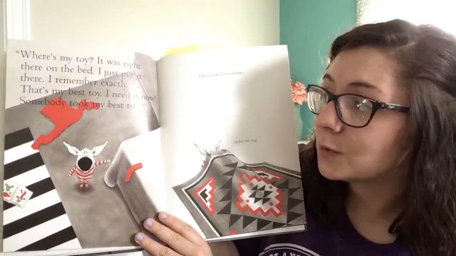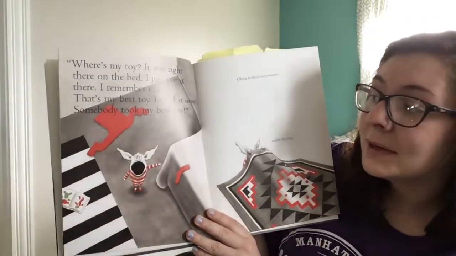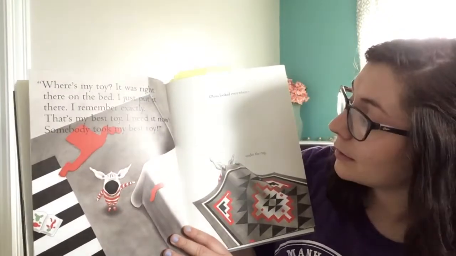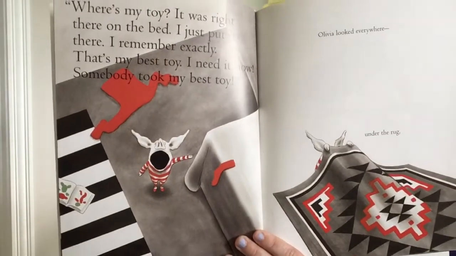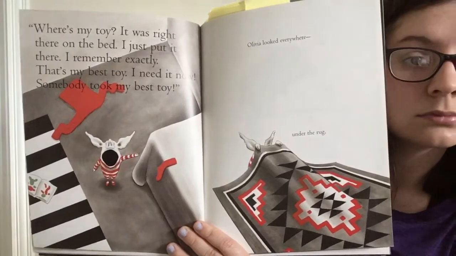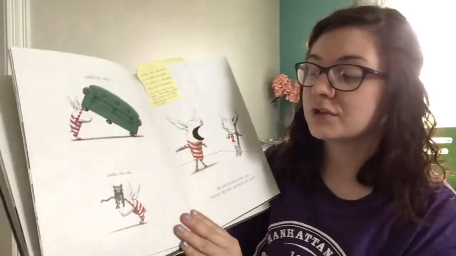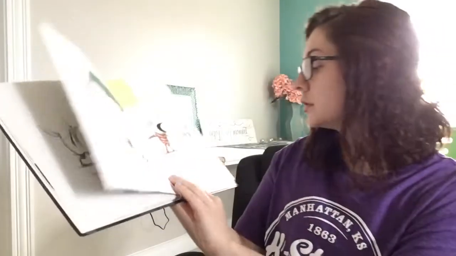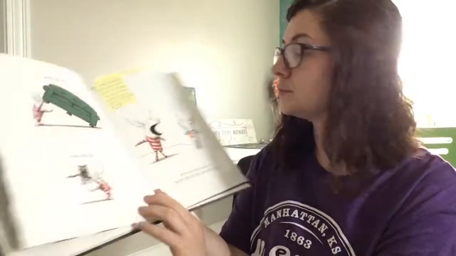"Where's my toy? It was right there on the bed. I just put it there. I remember exactly. That's my best toy. I need it now. Somebody took my best toy." Olivia looked everywhere. Under the rug. Under the sofa, under the cat. She asked her little brother Ian, "What did you do with my toy?"